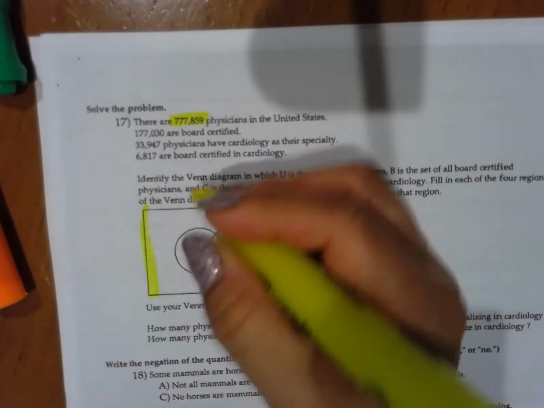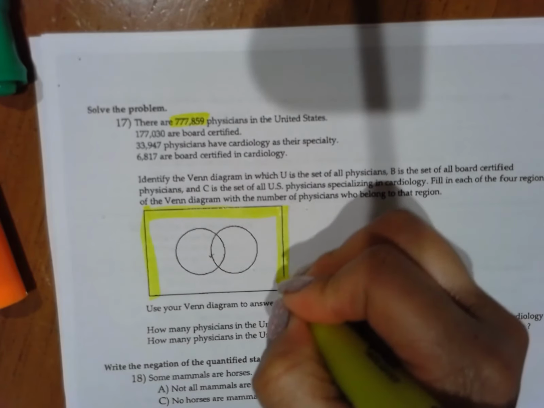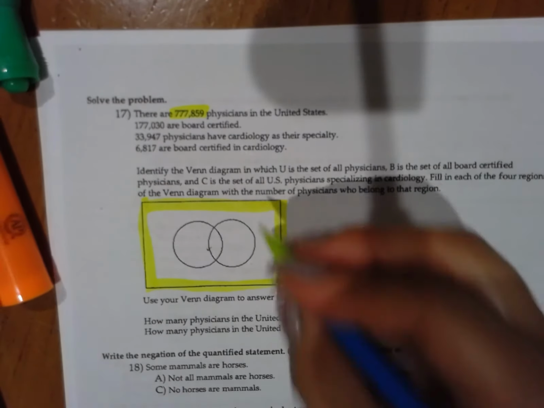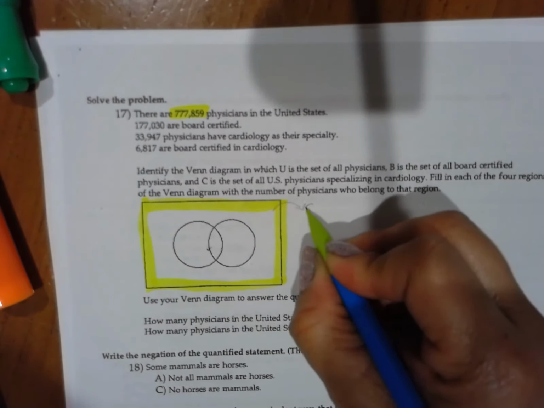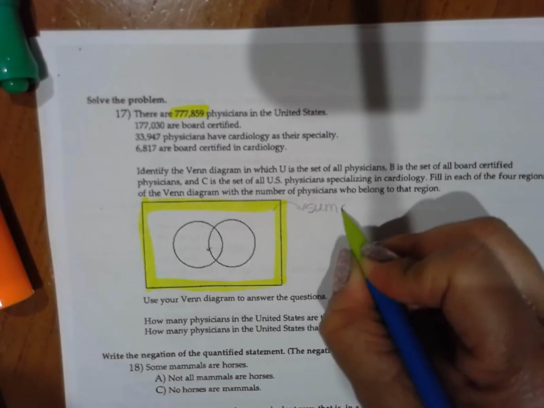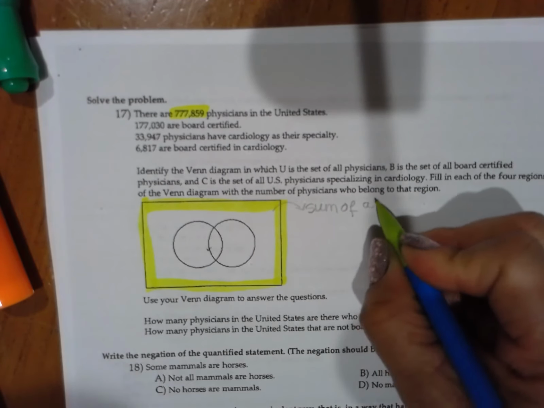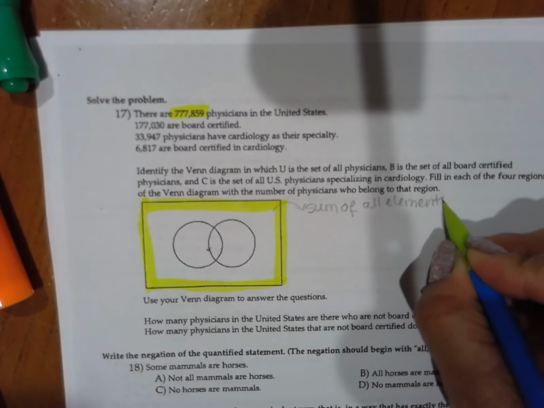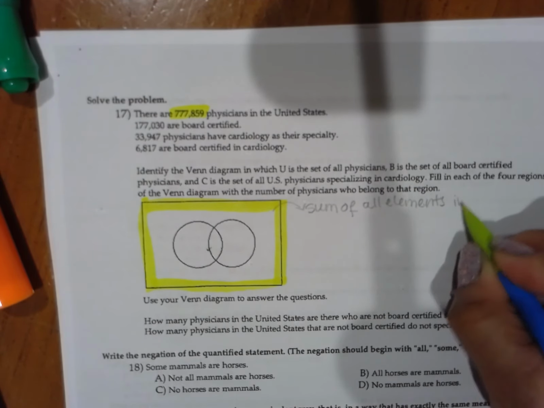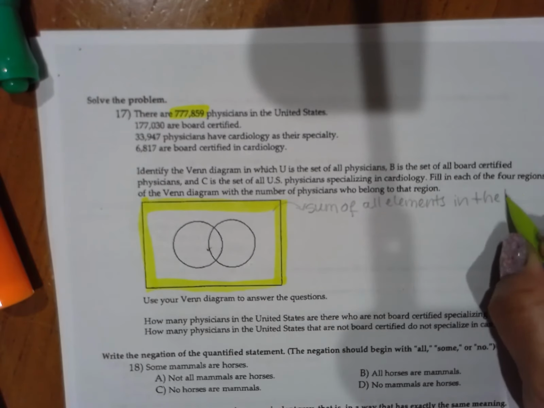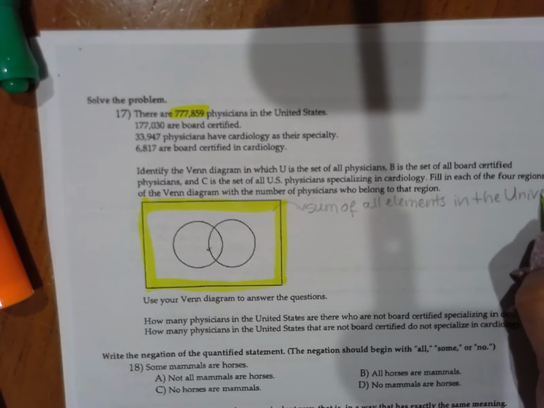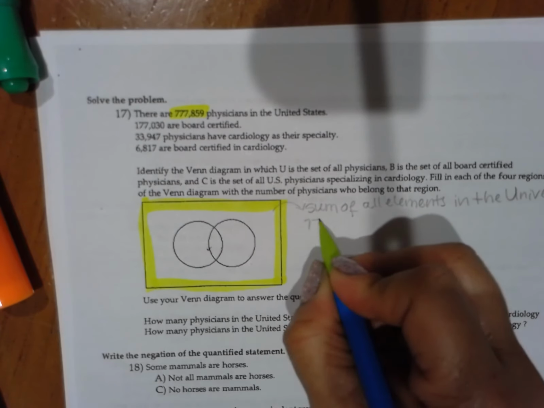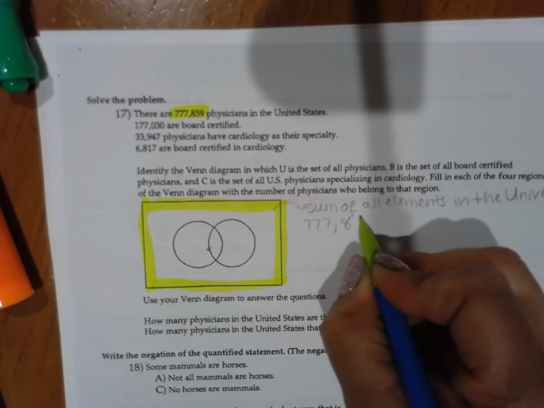They're giving us the Venn diagram already made, and that 777,859 is the sum of all elements in the universe.